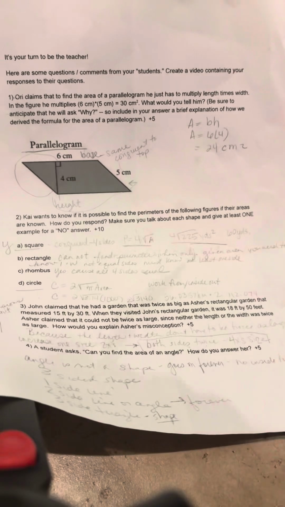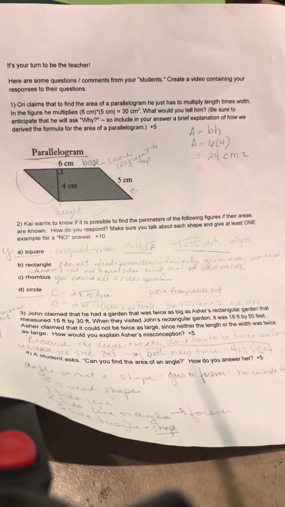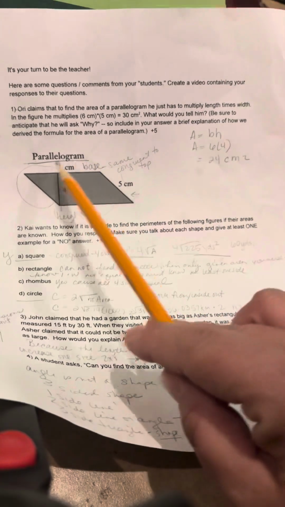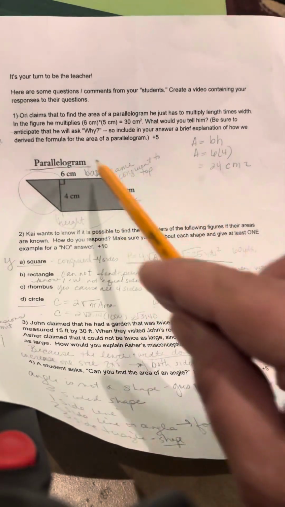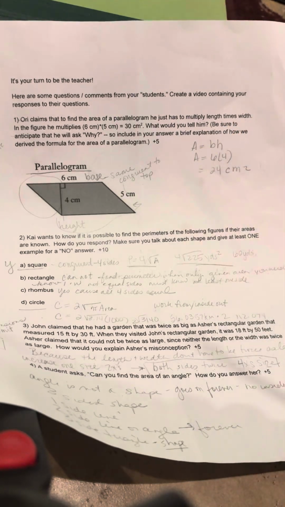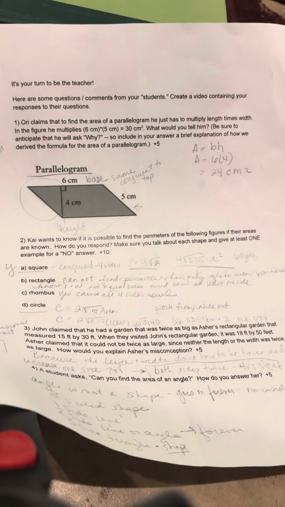And if you take this piece of the parallelogram, flip it over and make it into a puzzle piece, it does look like a rectangle, but it's not. It is a parallelogram, and the area formula of a parallelogram is base times height. So this one would be 6 base, and the base can be on the top or the bottom because they're congruent, and it's 6 times 4 equals 24 centimeters squared. Area of a rectangle is length times width. Parallelogram area is base times height.